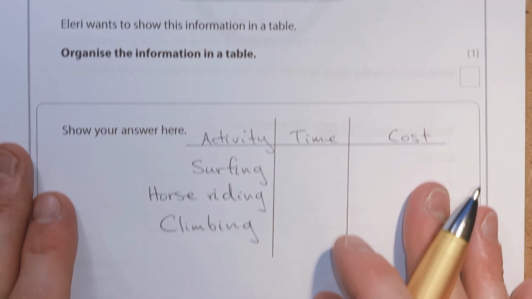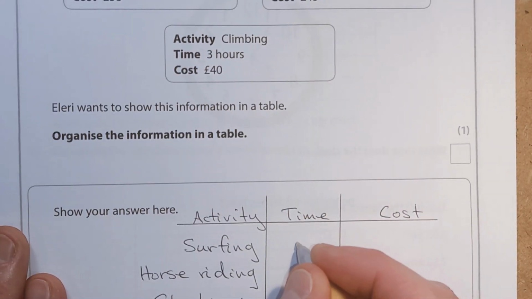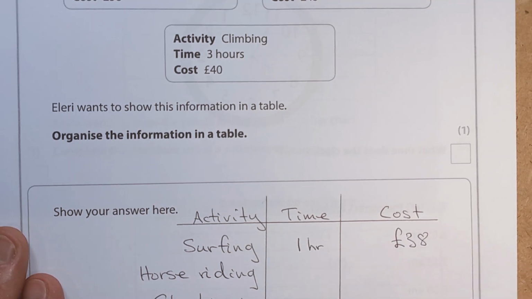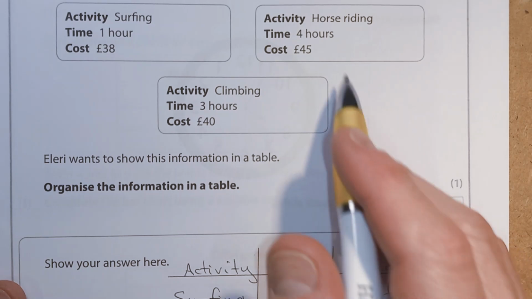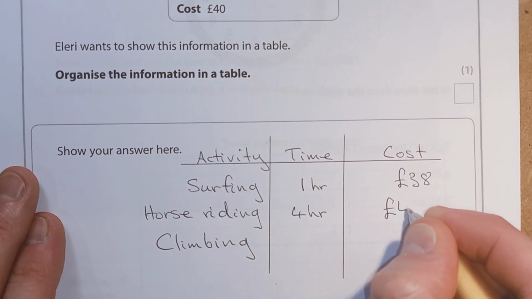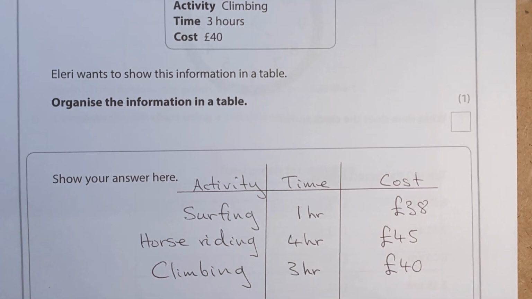How long does the surfing take? Well, we can look back up here. 1 hour for the surfing and it costs £38. So we can put 1 hour, £38. We could put the hour up in the time to show it's the units and put the pound sign in the cost. It doesn't matter which way I want to do it. I'm going to leave the units down here because that's how I've started. So horse riding, 4 hours and £45. And climbing, that's 3 hours and £40. So all we've done is we've grouped the information together so we can see it nice and easy in one go.